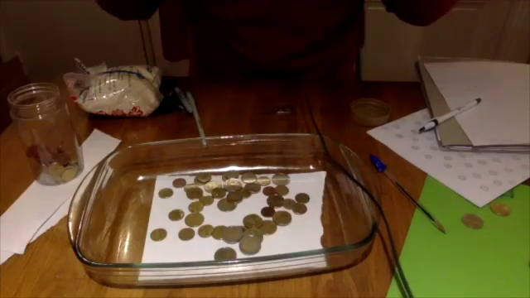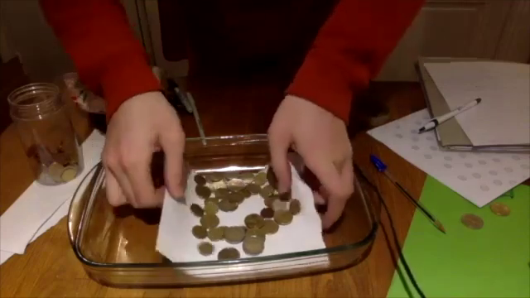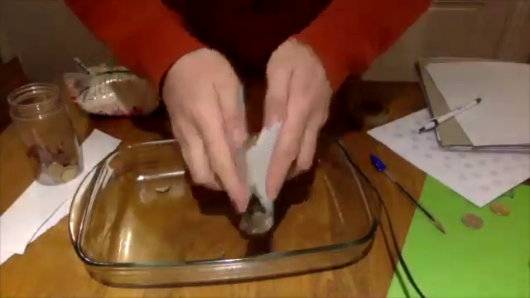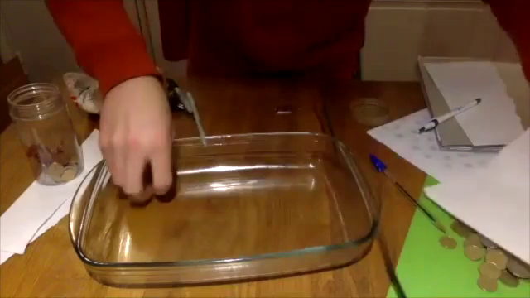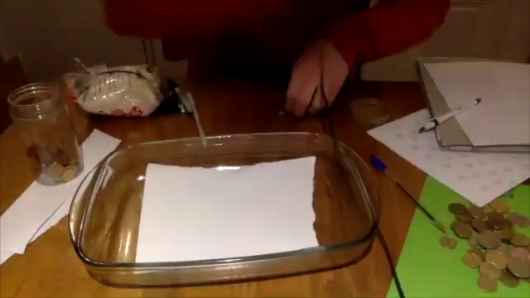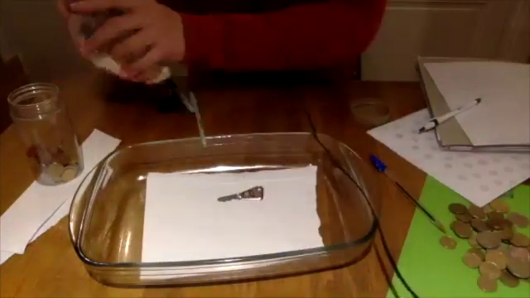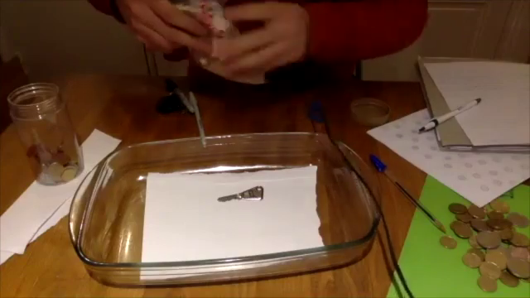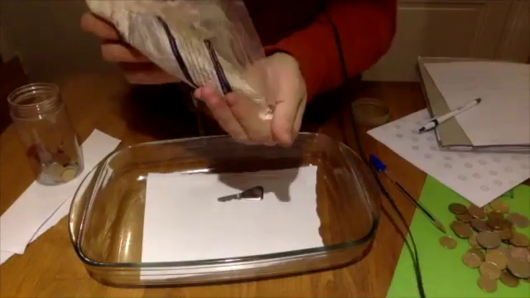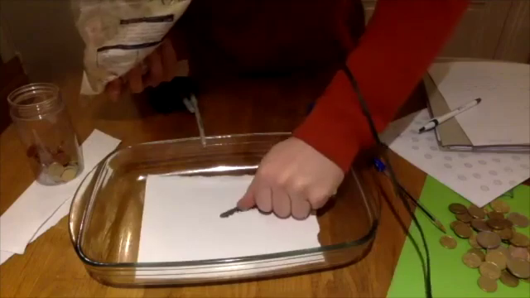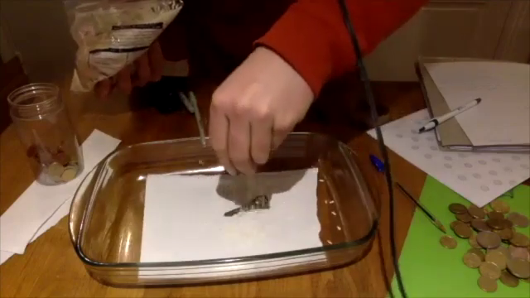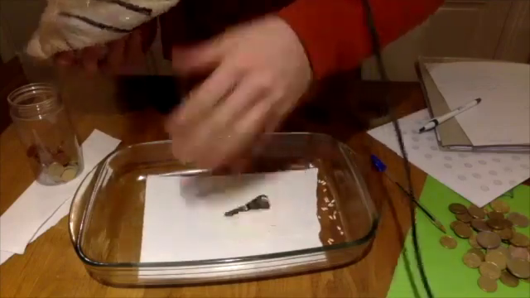Now if we try bombarding it with something smaller, I'm going to remove these coins. I'm going to take the same key, and I'm going to bombard it with grains of rice.